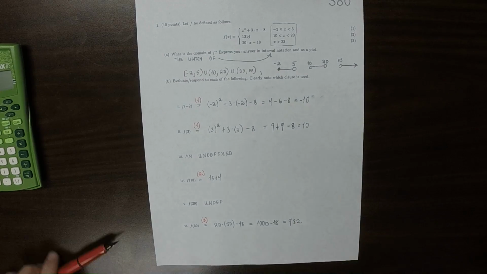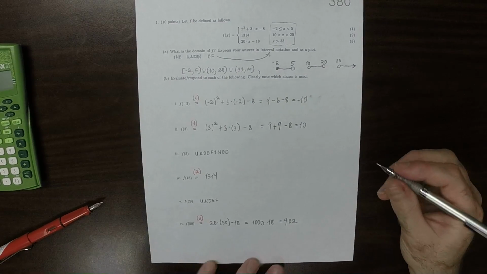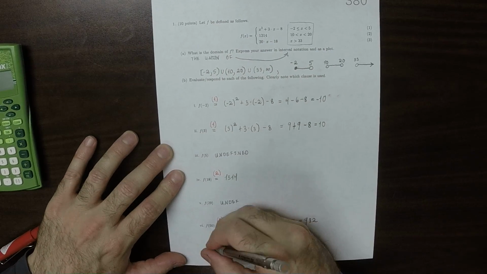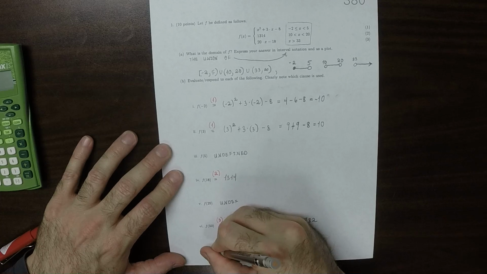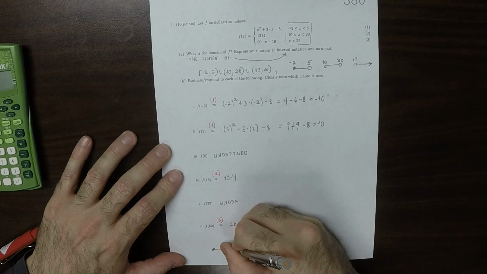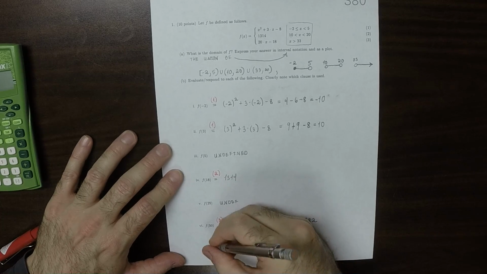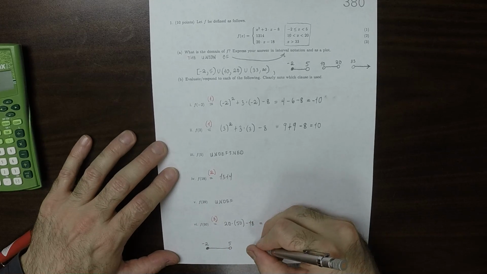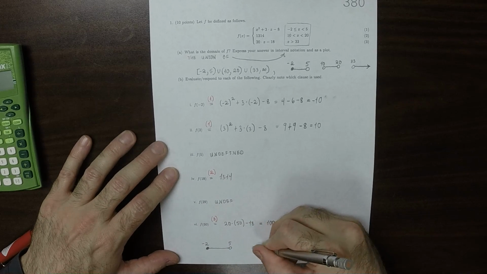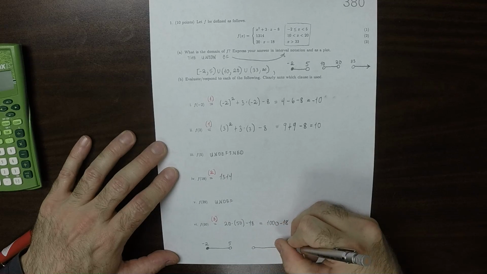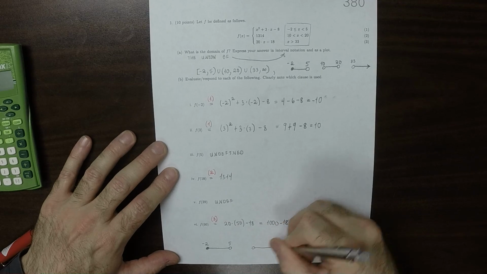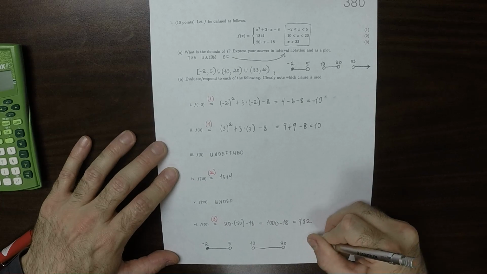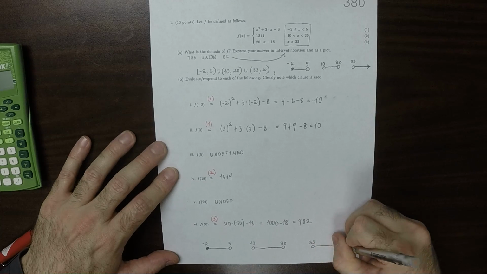And again, just to sort of lay it out, what was done here is that the domain looks like this. So -2 to 5, and then 10 to 20, and then 33 onward.